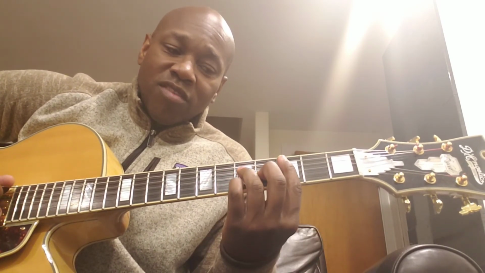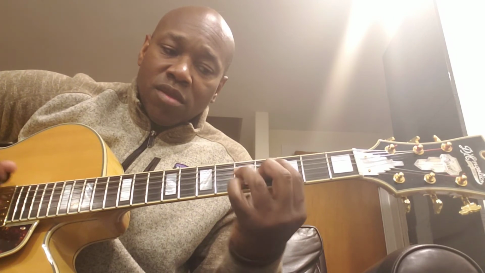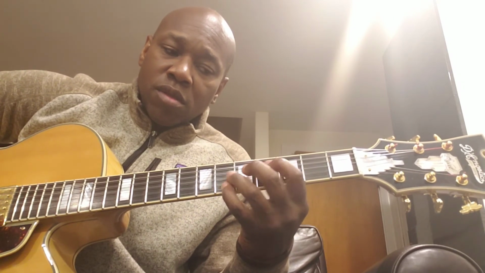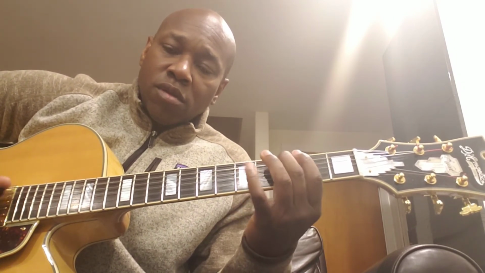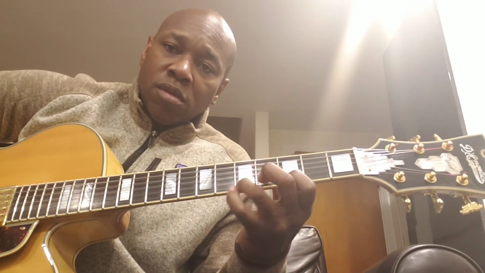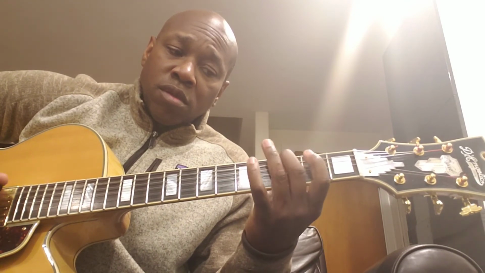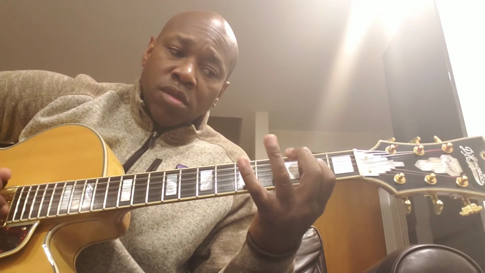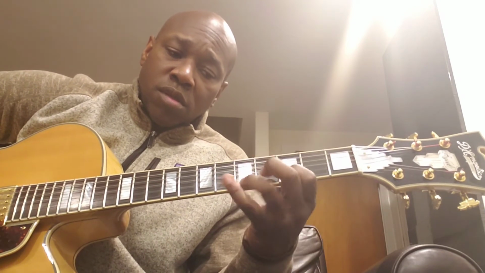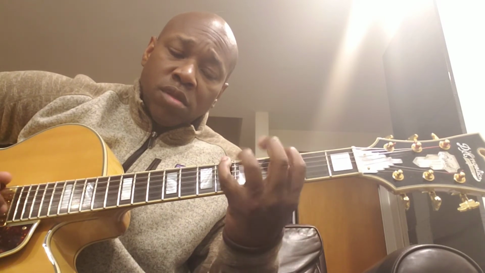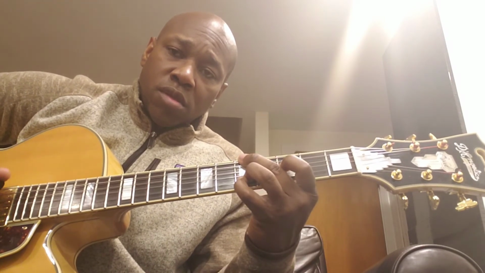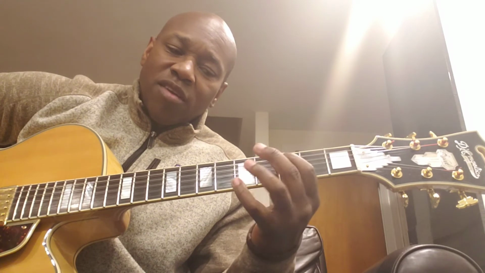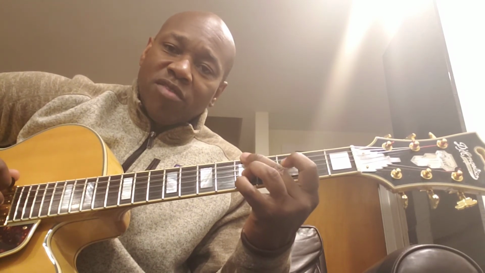Everything so far is in this region if you want to do it this way. You don't even have to hit the root back here, so you can keep it here. So F major 7.